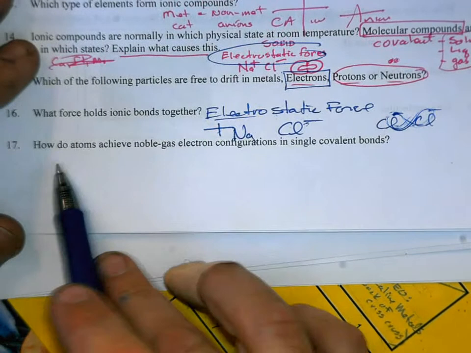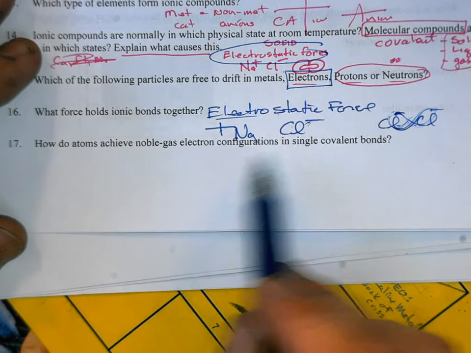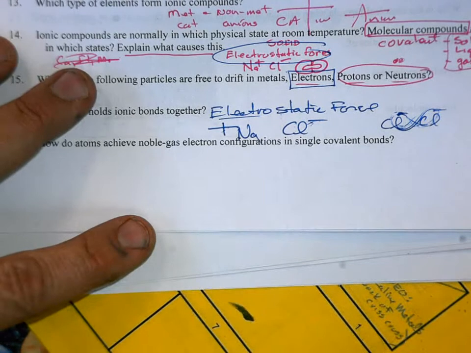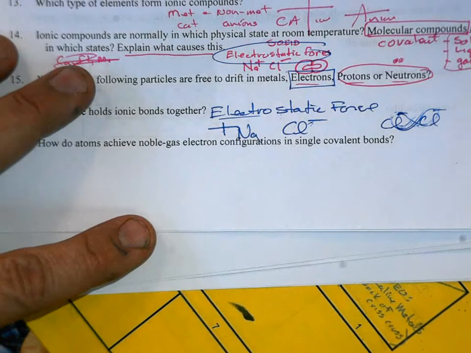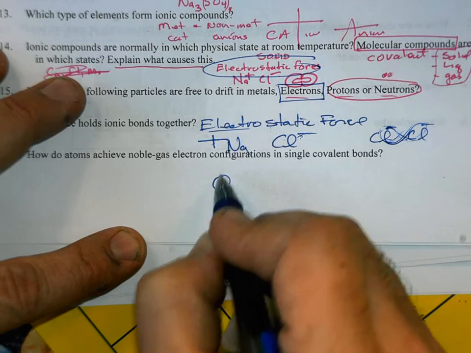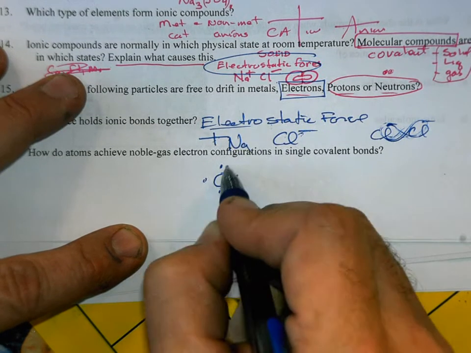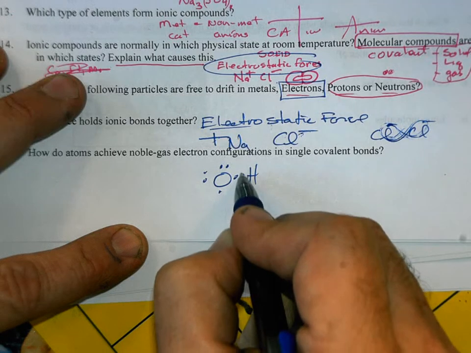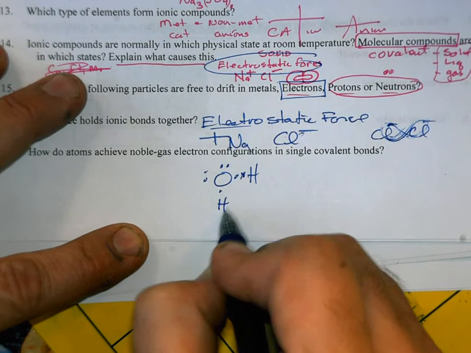How do atoms achieve noble gas electron configurations in single covalent bonds? So when we have single covalent bonds, probably the easiest one is just going to be water. Okay, we've got oxygen with this here. We've got a hydrogen right over here with its electron. I'll make it an X so we can tell it. And we got another hydrogen right there.